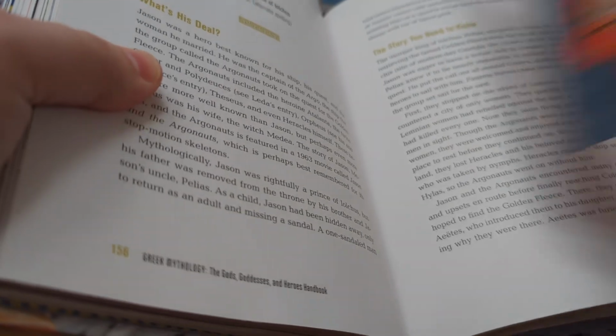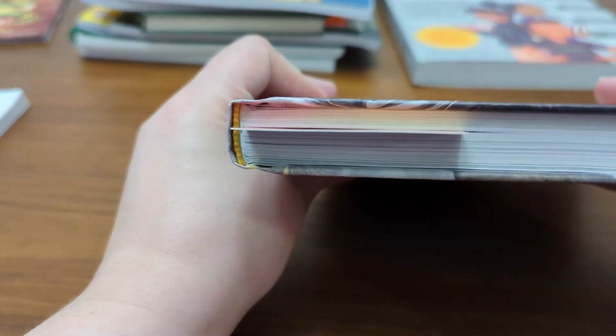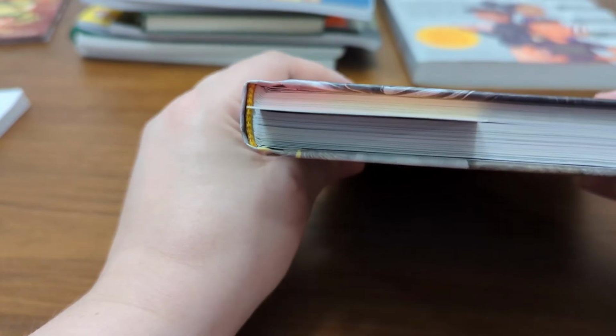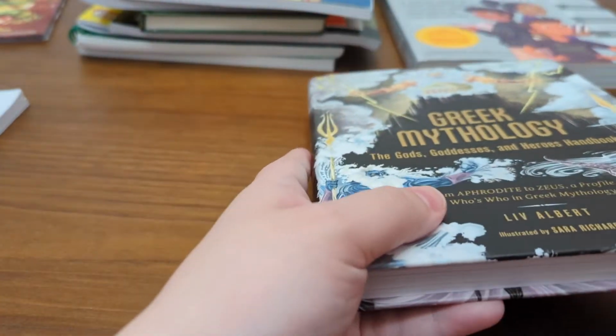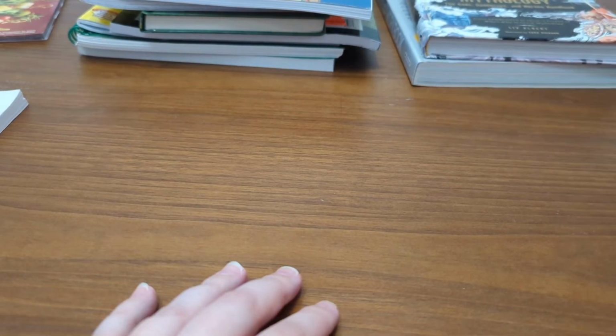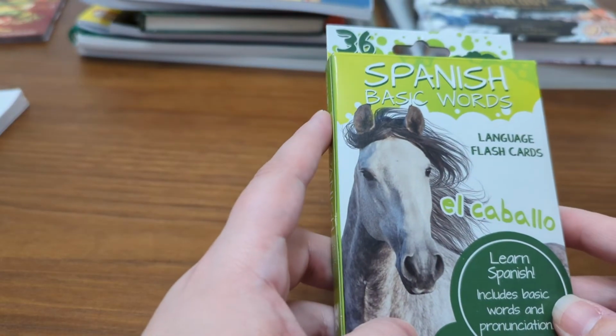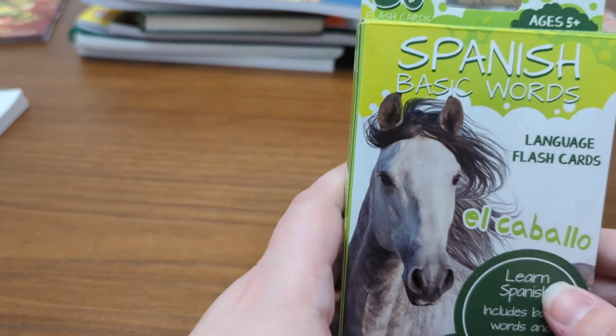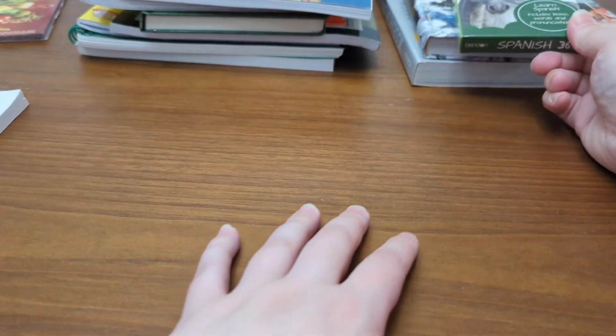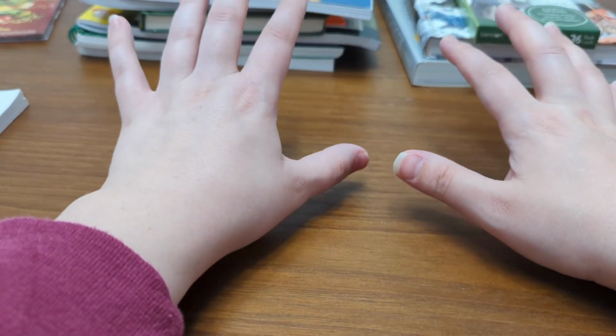So this is where he's at. He's almost done with this book. He spent an hour and a half on this one day. He just lost track of time and got into it so much. And then we also have Spanish flashcards as well. So this is what he's doing. Again, this is extra if he has time. Sometimes we just don't have the time for that.